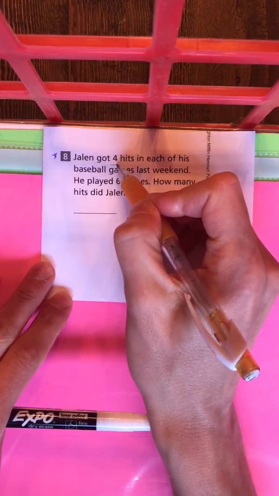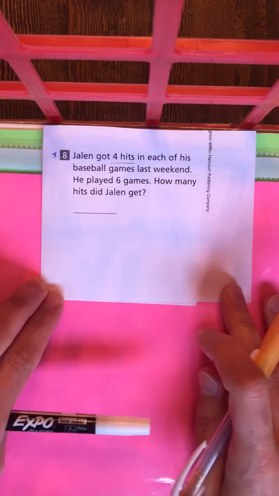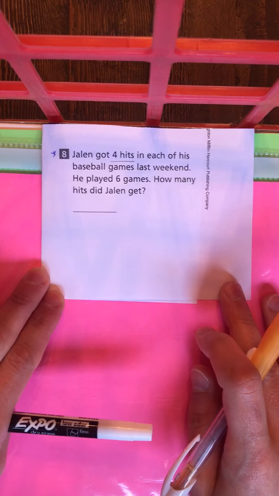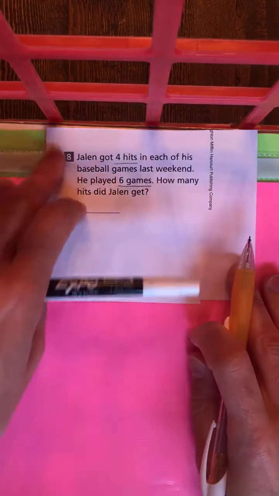Okay, well, I'm noticing that this question is about baseball and the number of hits that Jalen got in each of his games. I also notice that I have 2 important numbers. What's one of my important numbers? Very good, it's 4, right? Because he had 4 hits in each baseball game. What was my other important number? Very good, my other important number was 6 because he played 6 games, okay?